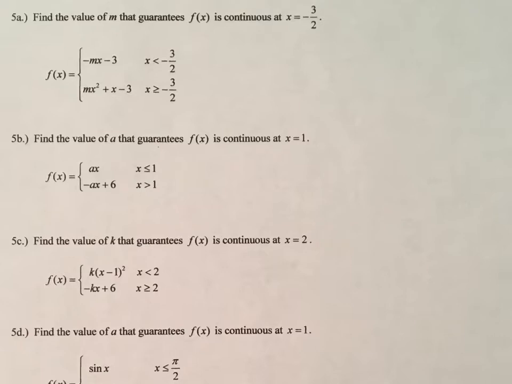So this problem is asking us to find a value of m that guarantees that f of x is continuous at x equals -3/2. So we have this piecewise function defined in terms of x, and we need to find the m that would make this function continuous at -3/2. So it's going to be continuous at -3/2 if the limit from the left of -3/2 agrees with the limit from the right of -3/2. So let's go ahead and find expressions for those two limits.